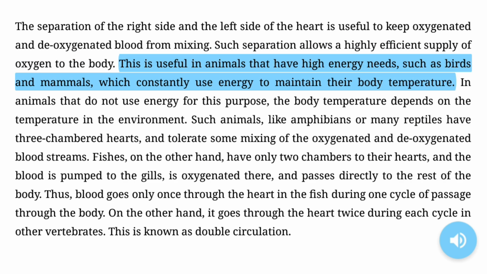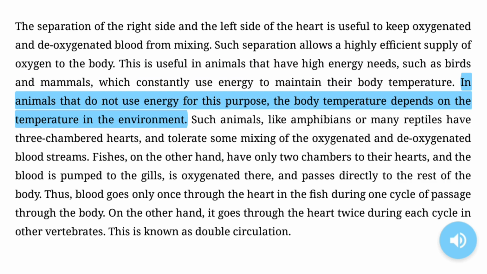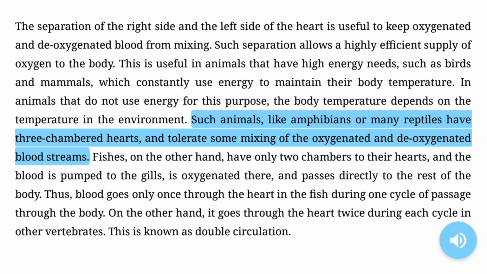This is useful in animals that have high energy needs, such as birds and mammals, which constantly use energy to maintain their body temperature. In animals that do not use energy for this purpose, the body temperature depends on the temperature in the environment. Such animals, like amphibians or many reptiles, have three-chambered hearts, and tolerate some mixing of the oxygenated and deoxygenated blood streams.